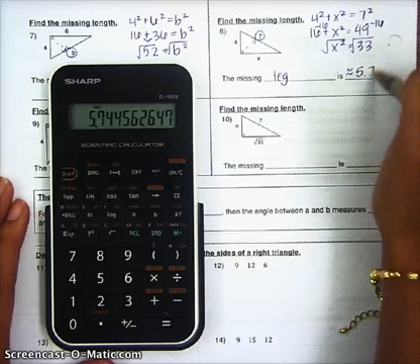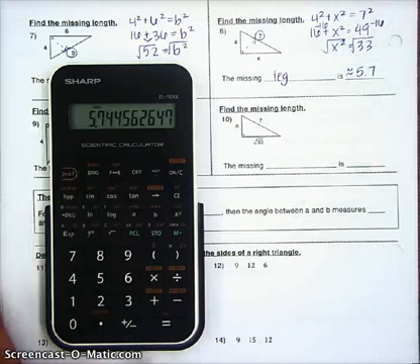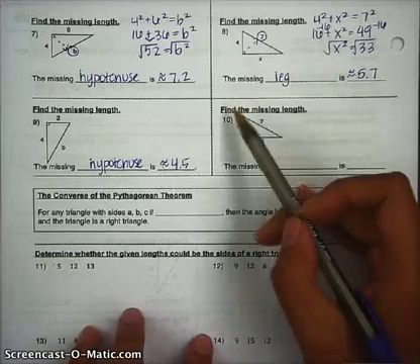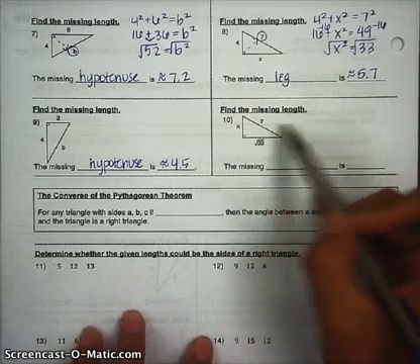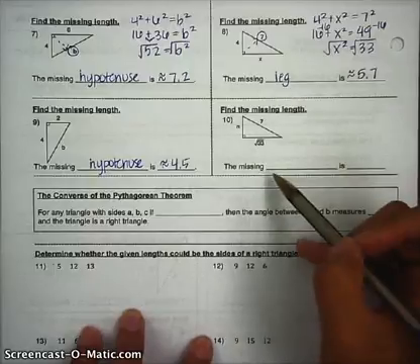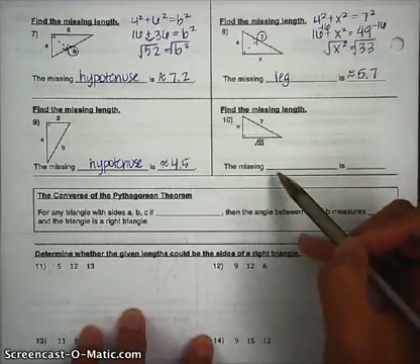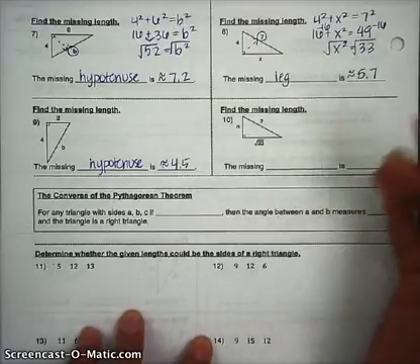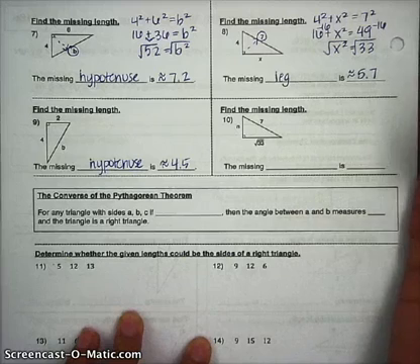5 7/10. For example number 10, the instructions are the same. We're going to find the missing length. Here, it's going to look a little intimidating because you're like, wait, I see a square root of 33. I don't know how to do this. But we're going to do the same exact steps, and you're going to see, hey, it's not that hard.